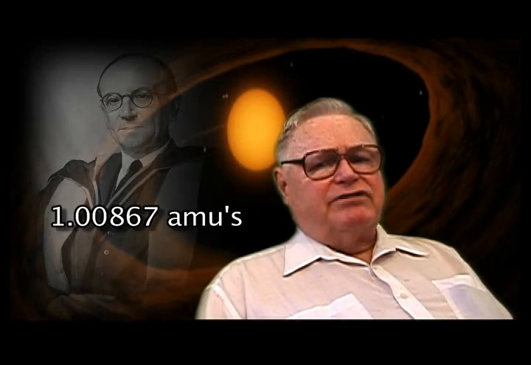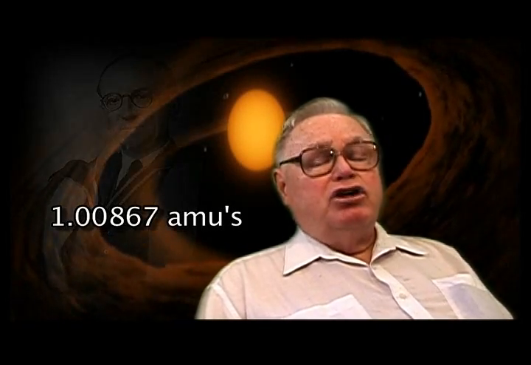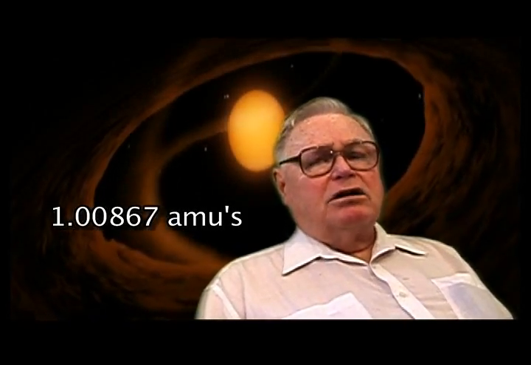And there is some confusion because Sir James Chadwick found that that mass had 1.00867 atomic mass units, and he called it a neutron, and yet hydrogen 2 and 3 and all other atoms, elements, or isotopes have neutrons.